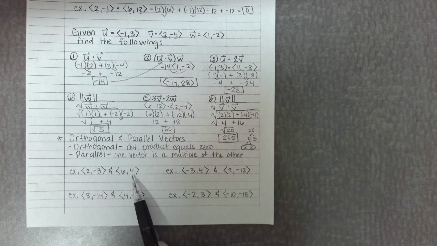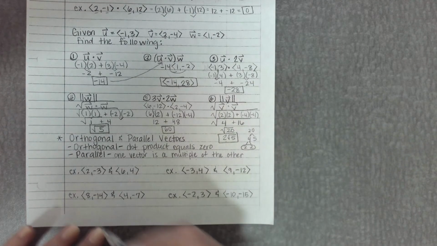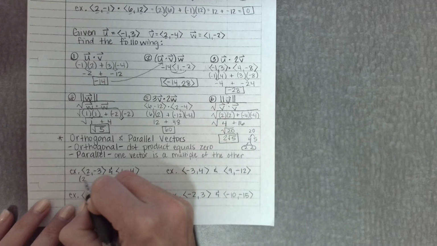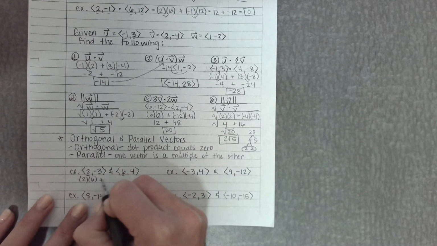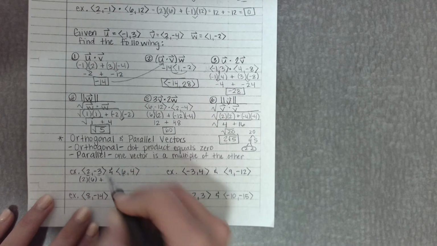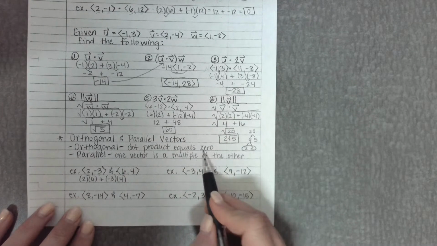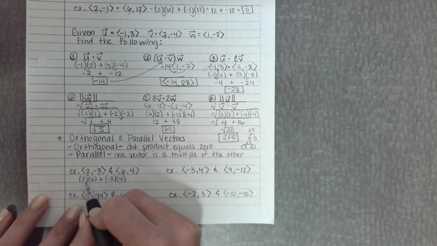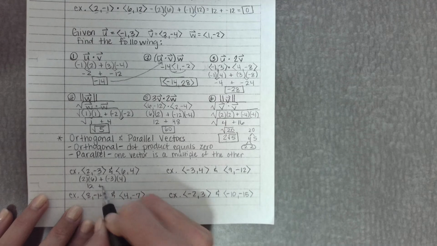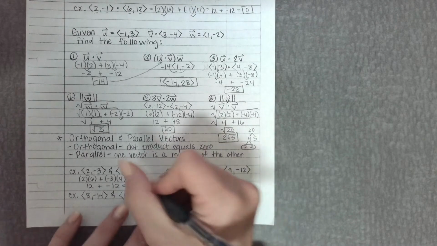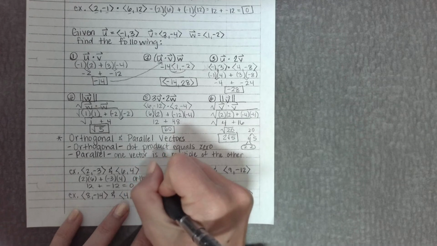So parallel is automatically out. So I'm going to try orthogonal now. I'm going to try the dot product. So I'm going to multiply 2 by 6. And then I'm going to try negative 3 and 4. Remember, I'm trying to get a dot product of 0. So I get 12 here, and I get negative 12 here. I do get 0 as my dot product. So this pair is orthogonal.